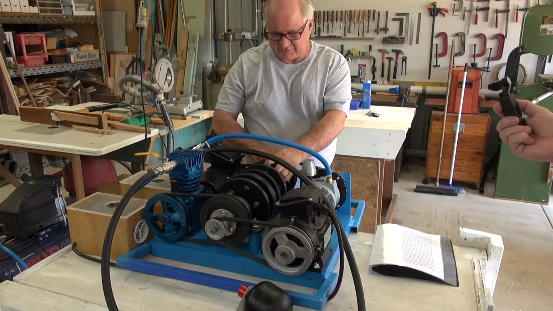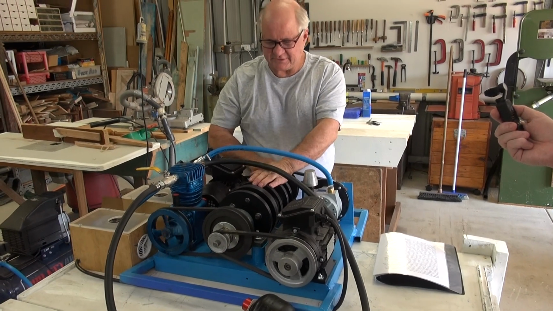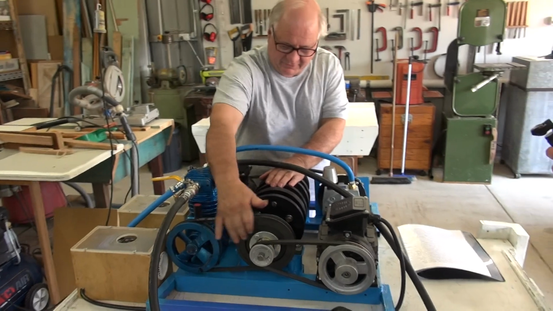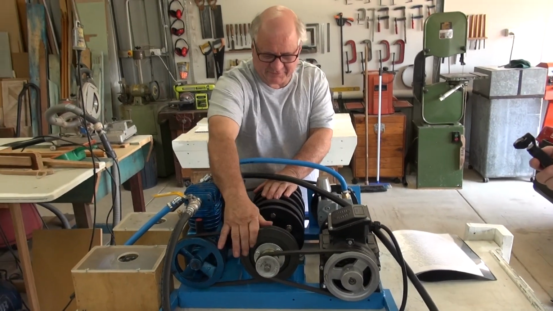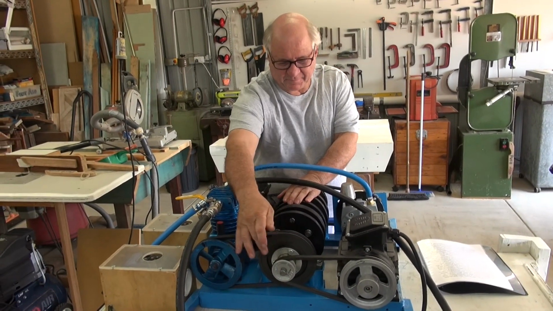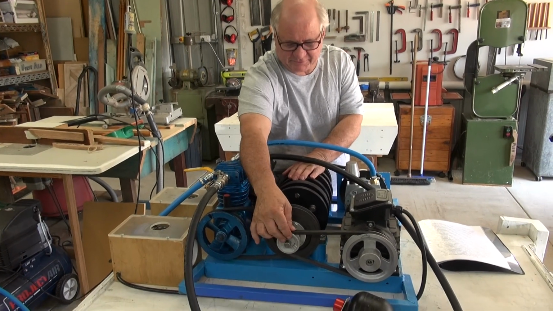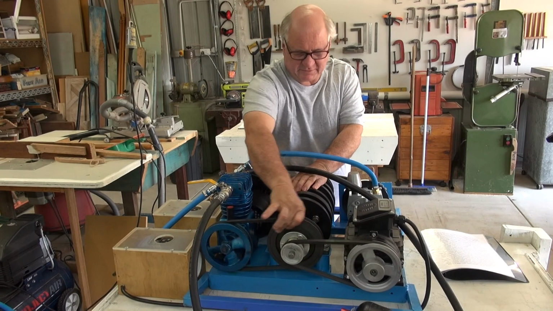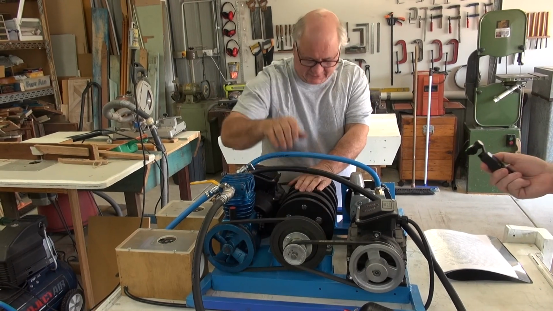But this one, it's always going to be, doesn't matter which, if I turn that input or I turn that input, they will all turn in the same direction. So that's one possible application.